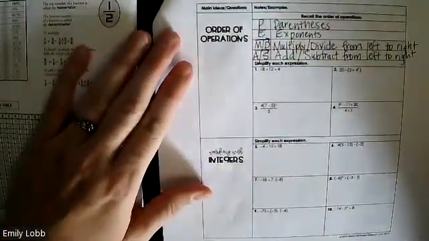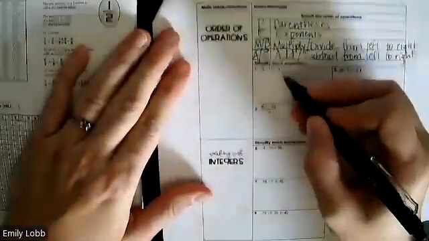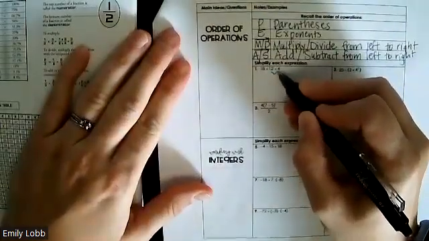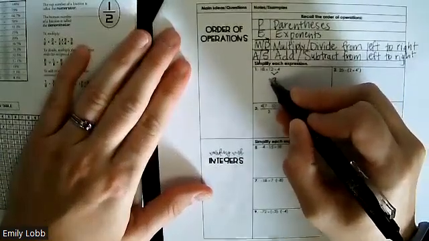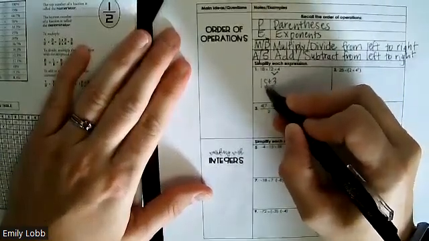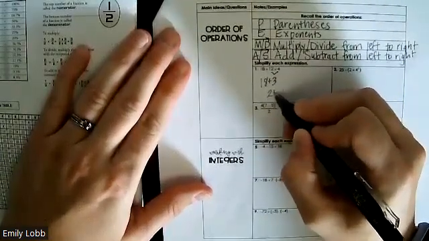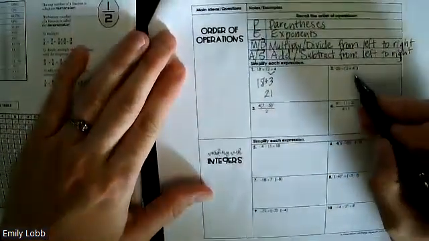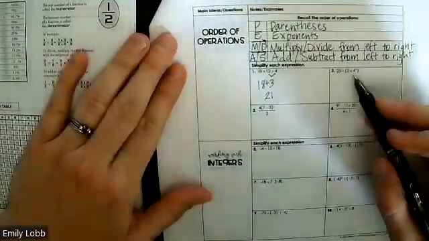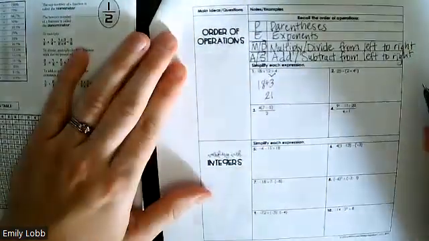All right, number one, what do we do first? We have addition and division. Good. What is 12 divided by 4? 3 plus that 18 is what? 21. Inside my parentheses, I have addition and an exponent.